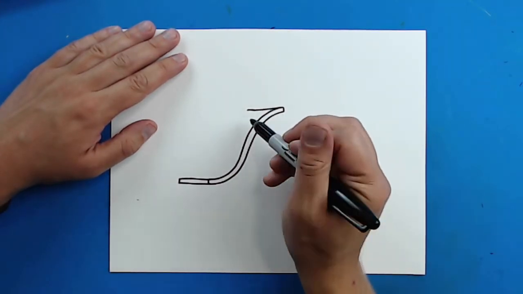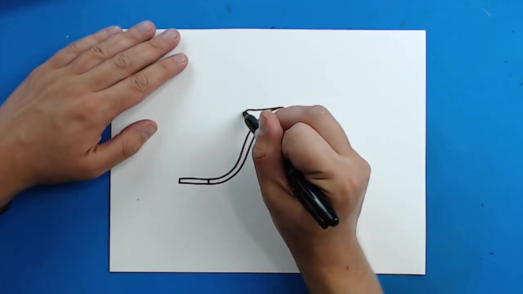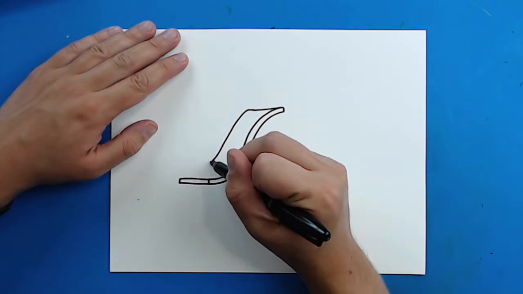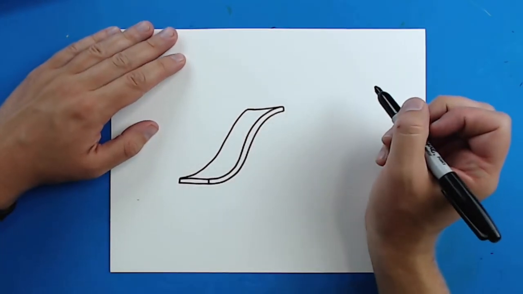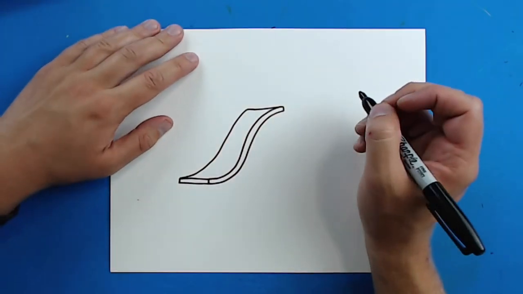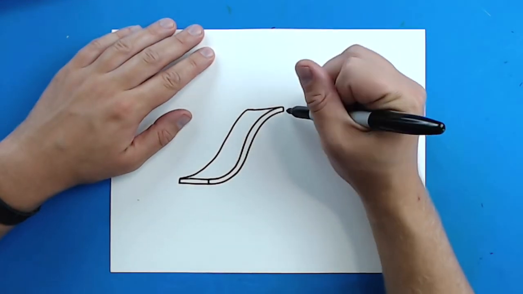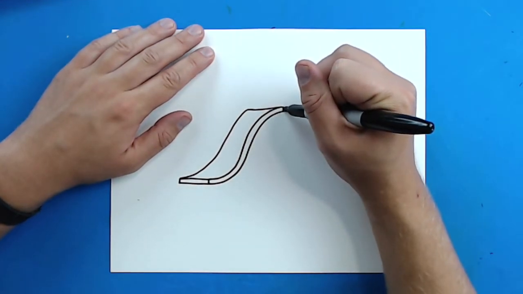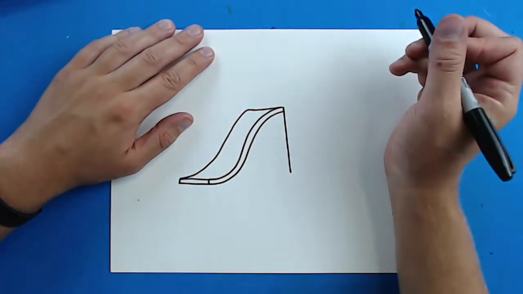Now, starting here, I'm going to redraw that S shape, and I'm going to end it right here. So I'm just going to go down, and then I'm just going to kind of curve it over to here. Now, starting right here, I'm going to draw a line that goes down to here.